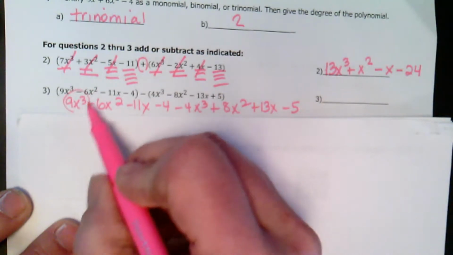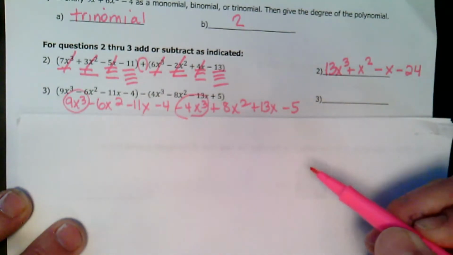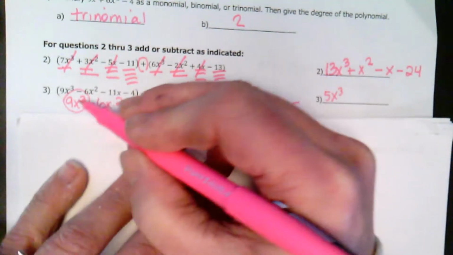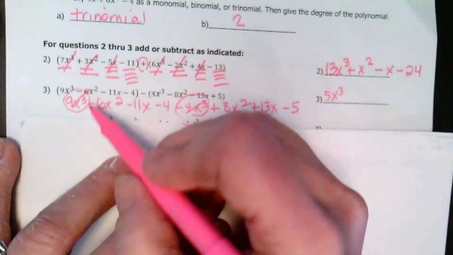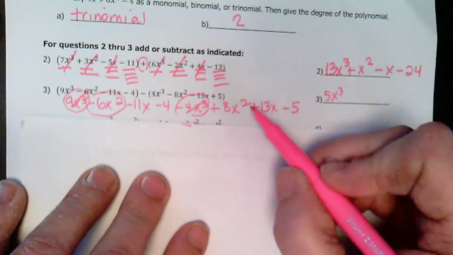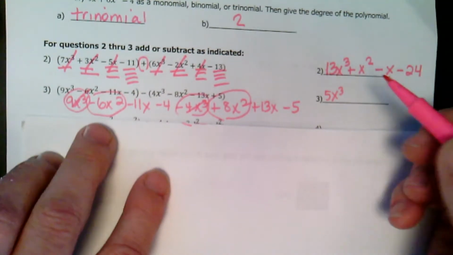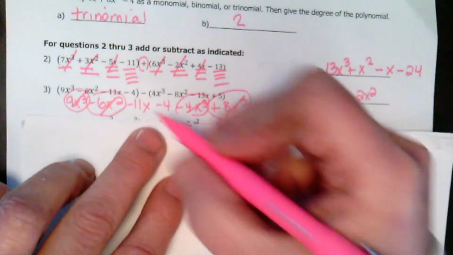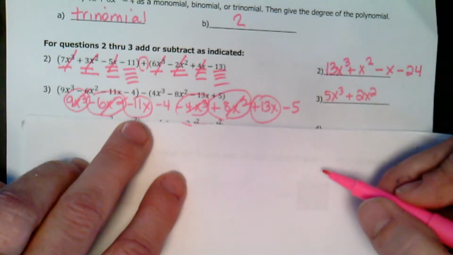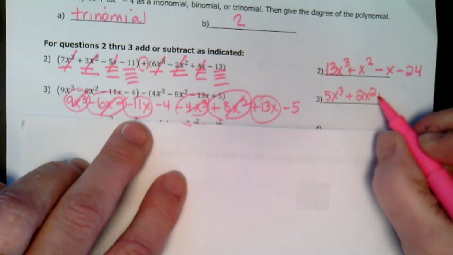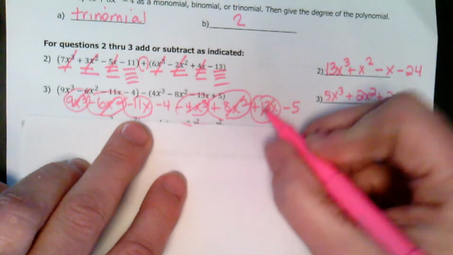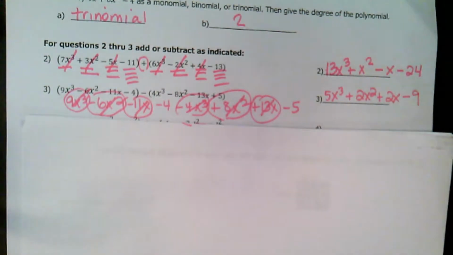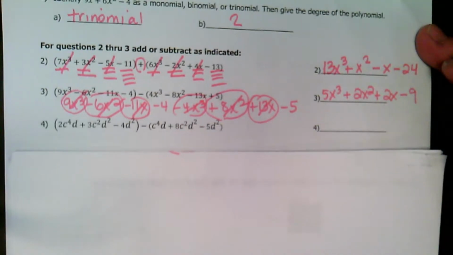So we have 9x cubed minus 4x cubed, so that's 5x cubed. We have a negative 6x squared and a positive 8x squared, so that's a positive 2x squared. We have a minus 11 and a positive 13, so that's a plus 2. And then a minus 4, minus 5, so that's a minus 9. And all our terms are different, so we're good.